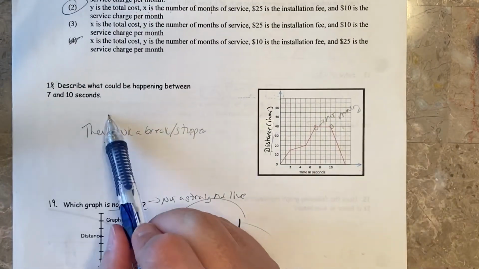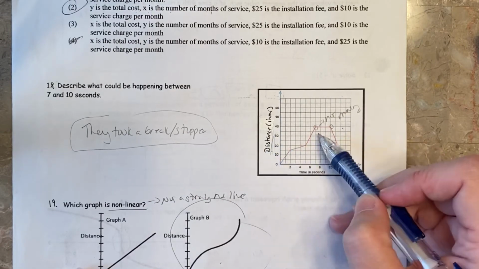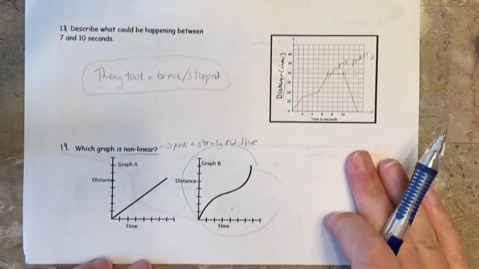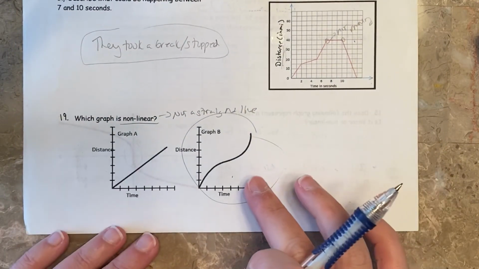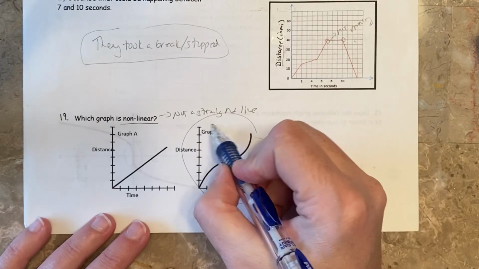Okay, what could happen between 7 and 10 seconds? Between 7 and 10 seconds, this is distance. So this means they are not moving. So they took a break or stopped. And then the last one, nonlinear. That means not a straight line. So it has to be graph B.